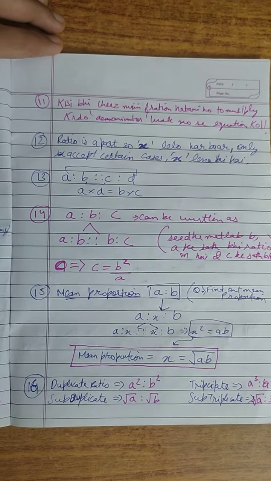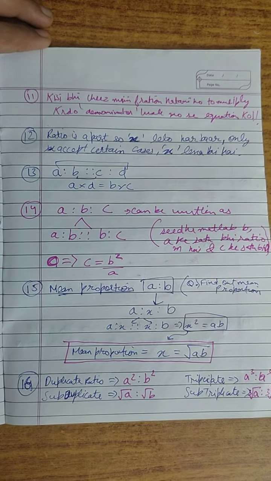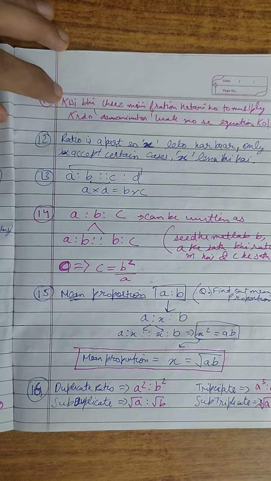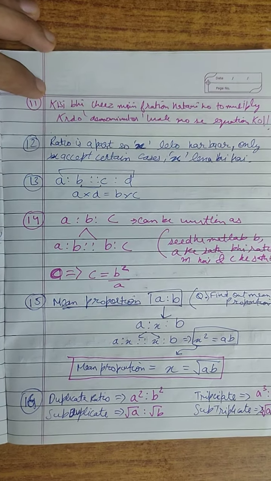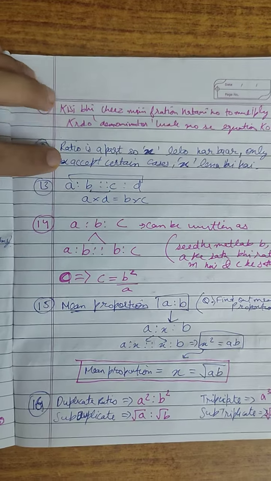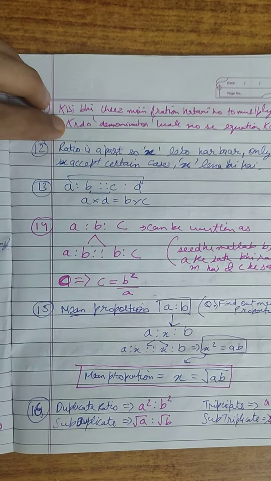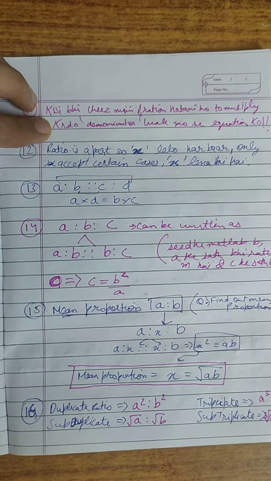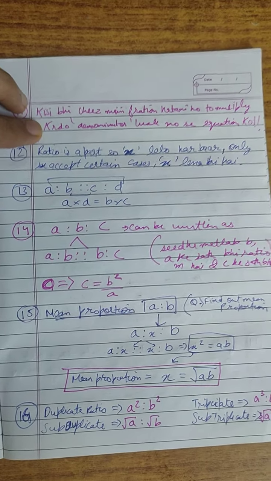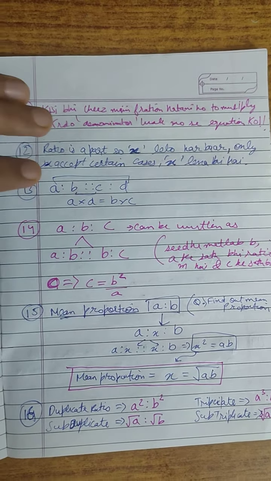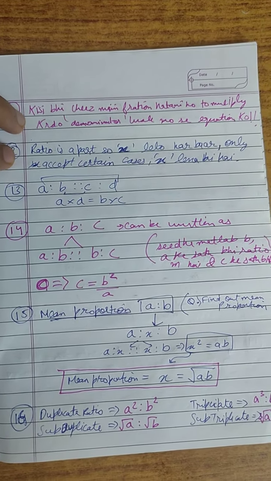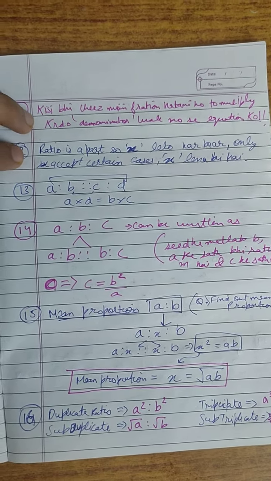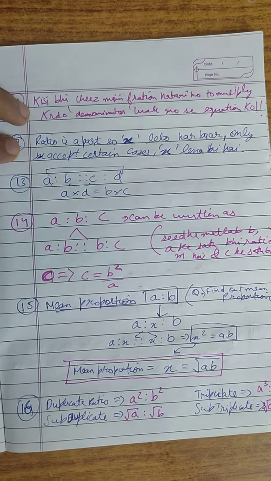So hi, today we'll discuss the second part of the ratio. So the 11th point is: किसी भी चीज़ में फ्रैक्शन हटानी हो तो डिनोमिनेटर वाले से इक्वेशन को मल्टीप्लाई कर दो. ठीक है, कर दो ना, ताकि the fraction becomes a whole number as I've told you in the first part. For more reference you can refer to the first part.